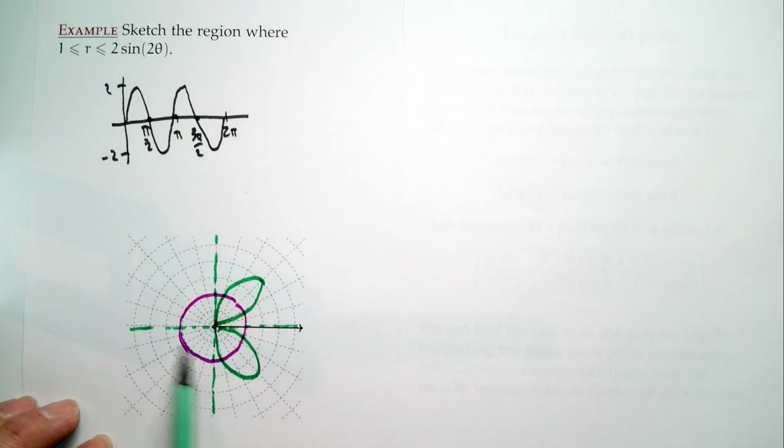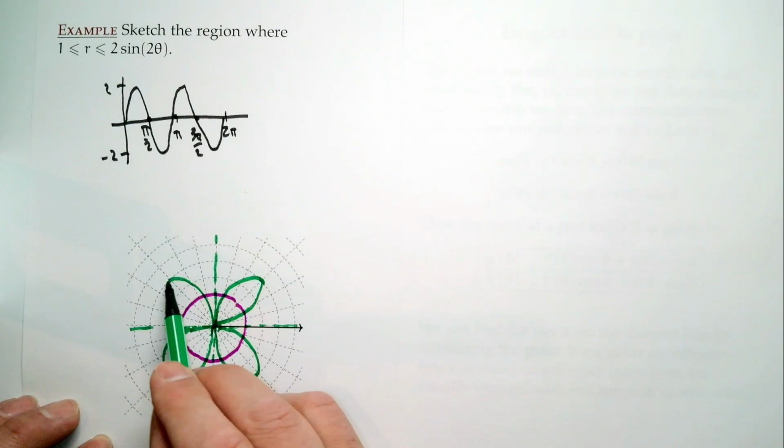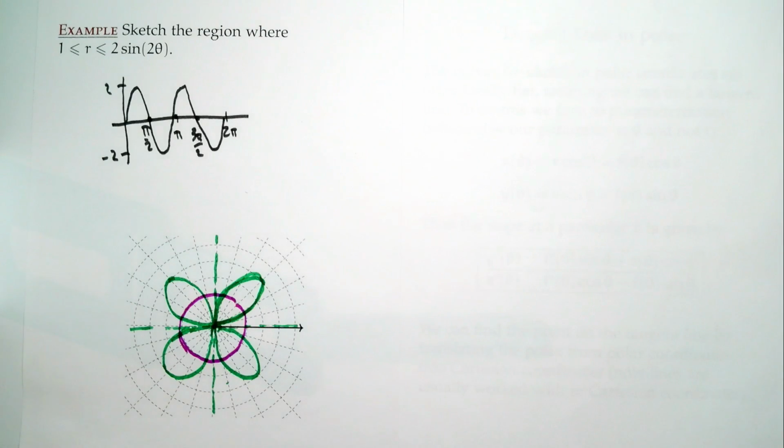Between pi and 3 pi halves, r is positive, so we're going to stay in this part. We come out to distance 2, and then go back in. And then finally, from 3 pi halves to 2 pi, which is down here, r is negative, so we're actually going to shoot across to the other piece. So we come out, that's really negative 2 out, and then come back in. That's our shape, kind of like a 4-leaf clover. It's interesting that with a 2 theta we have 4 leaves, but when you had 3 theta, which we had a while back, there were 3 leaves, and what we did was run over them twice. This tends to happen.